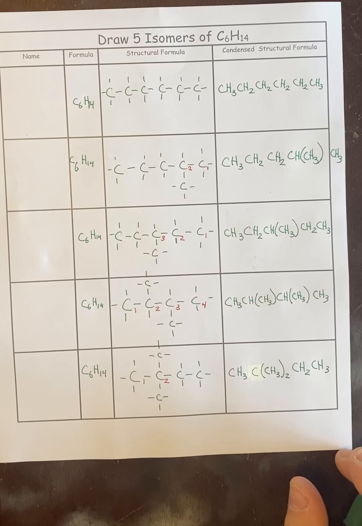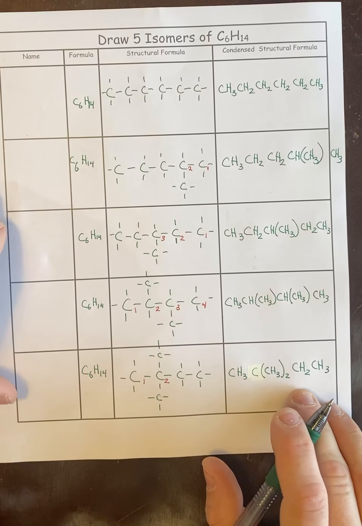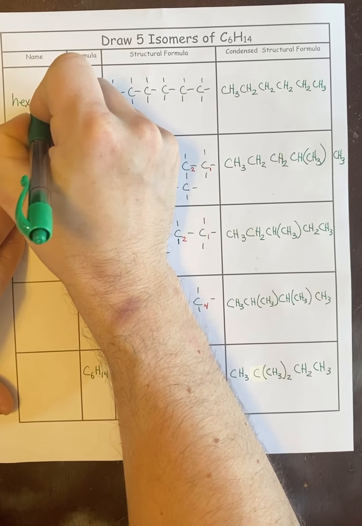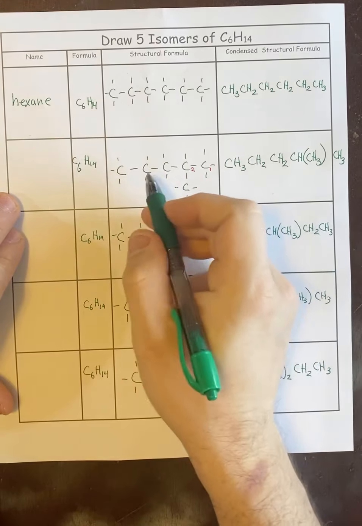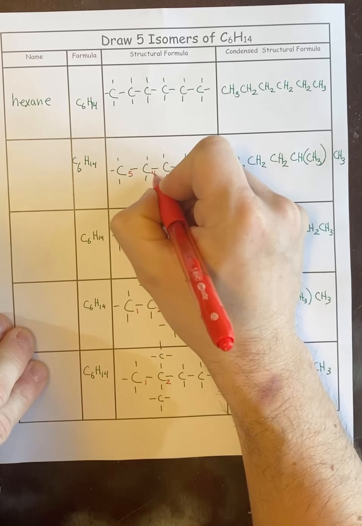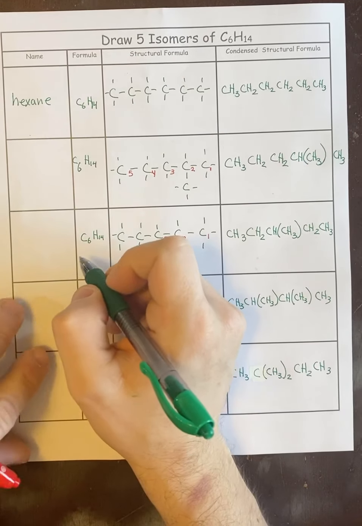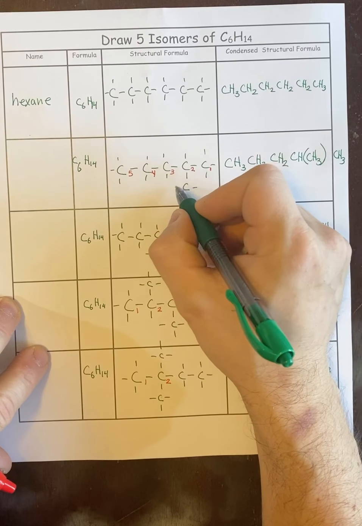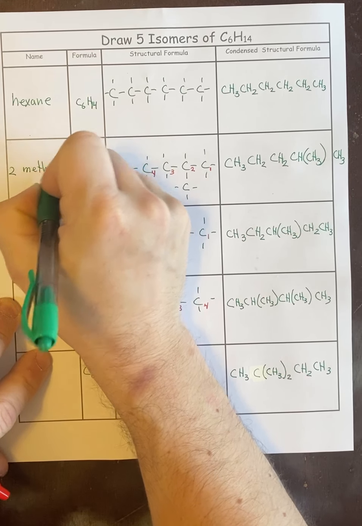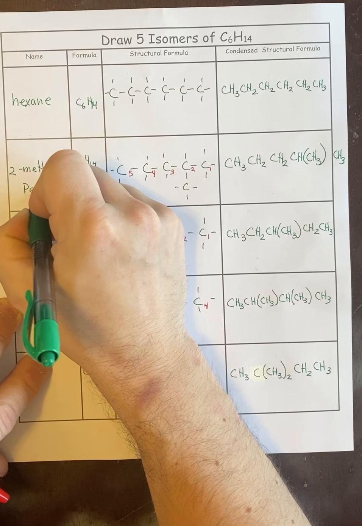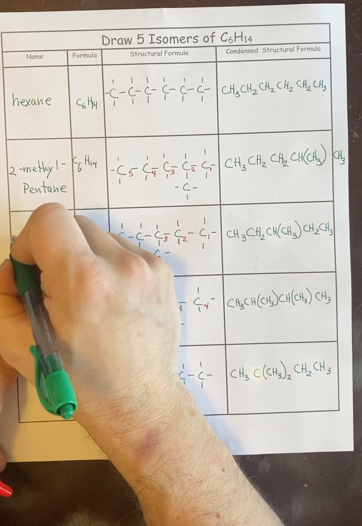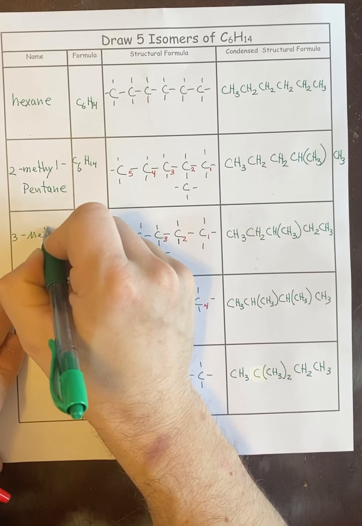And then the last part is the names. So the names can be a little tricky, so let's go over them. This one is hexane. Now with this next one, I'll number them completely. The main chain only has 5 carbons in a row, so it's going to be, and then on carbon 2, there's a methyl group. So this is 2 methylpentane.